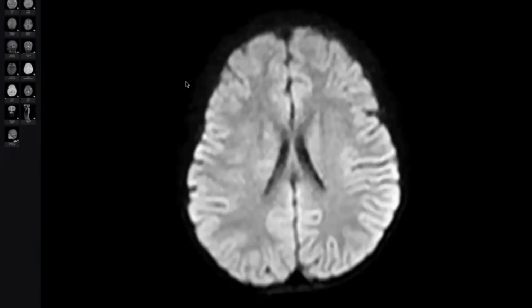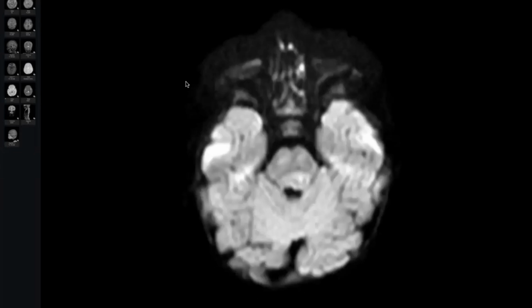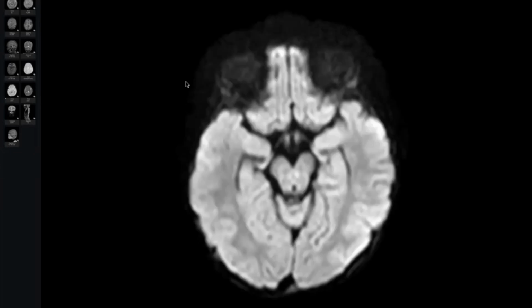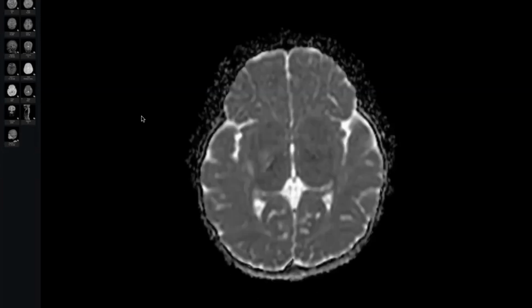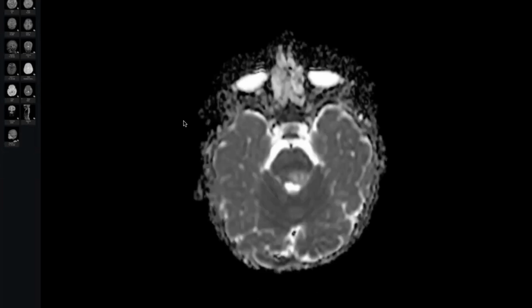Yes, there is high signal. Where? Should be in the pons again. Yes. How do you confirm it is high or not? Or I should correlate it with the ADC map. This is the ADC map. Do you think this is true restriction? No, it's not restricted. It's still high. So it is better to ask for FLAIR, doctor.